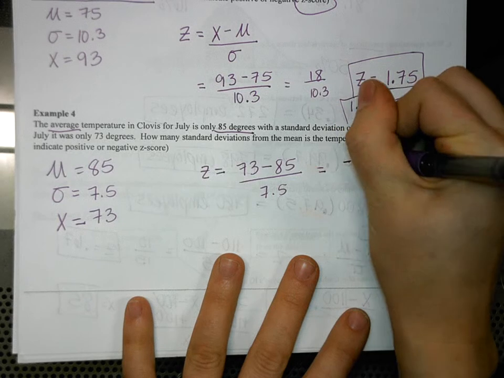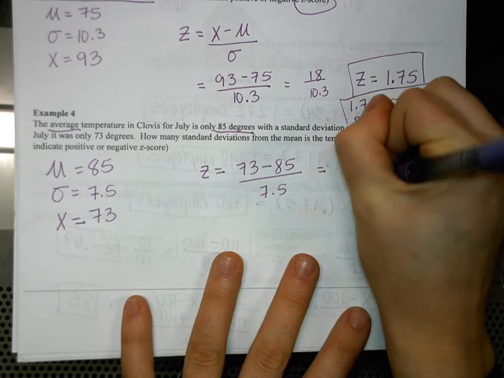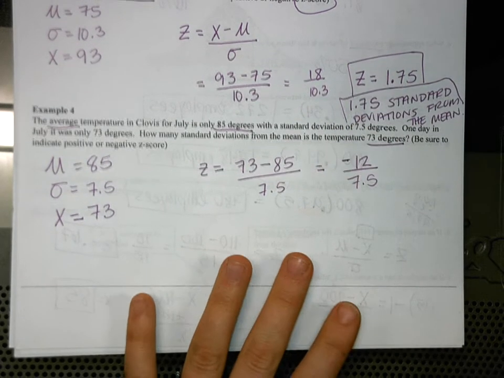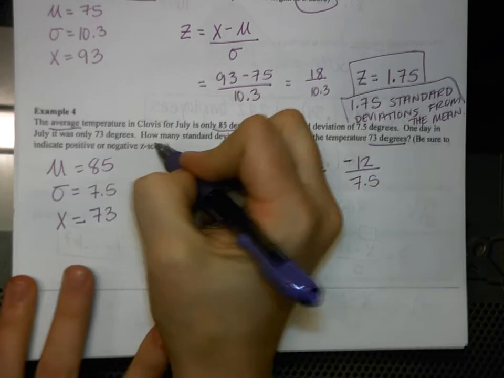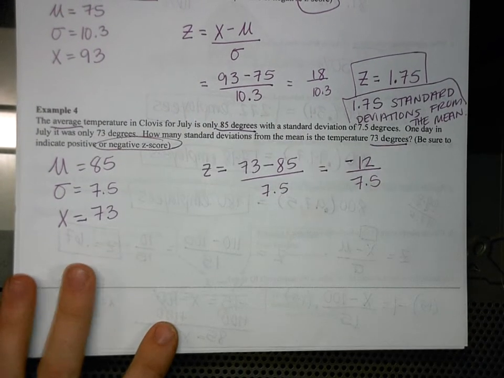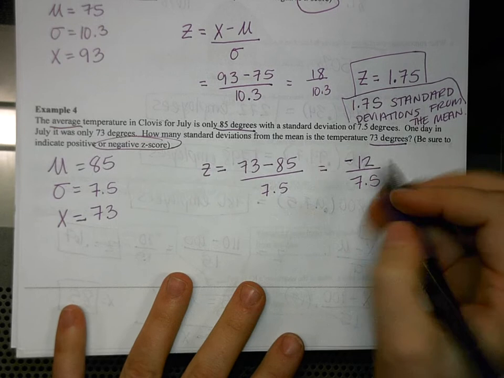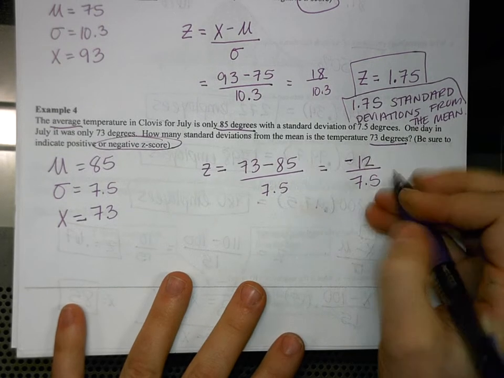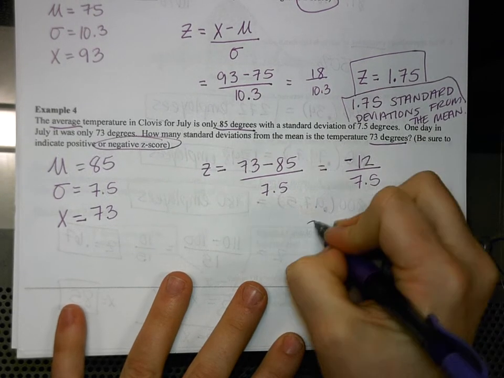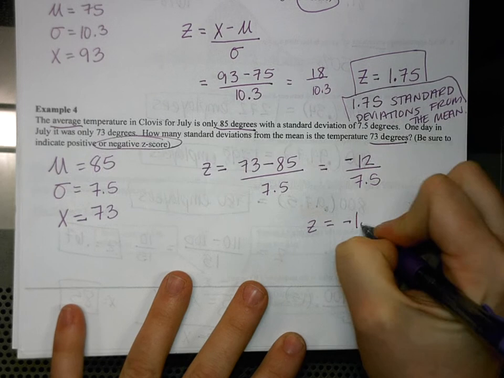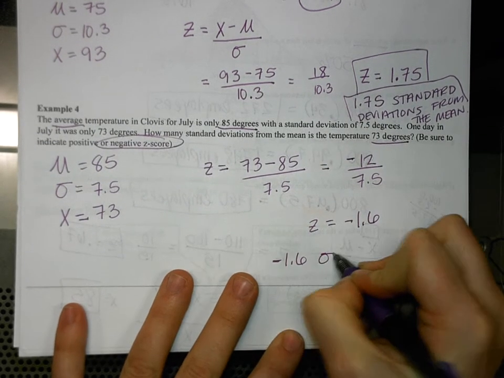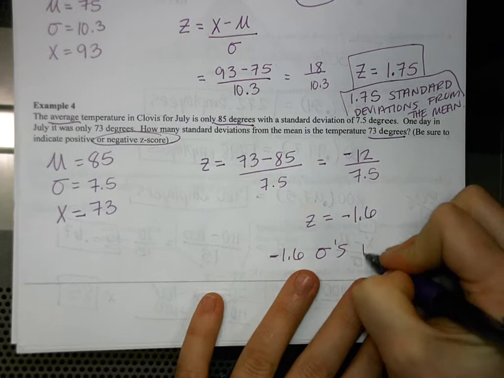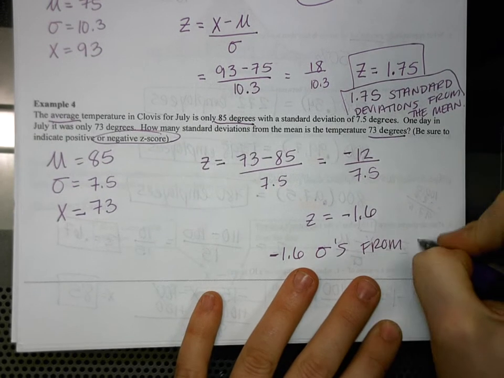Be sure to show that your z-score is negative, so you have to leave the negative number in there. So negative 12 divided by 7.5 is negative 1.6. So you say negative 1.6 standard deviations from the mean.